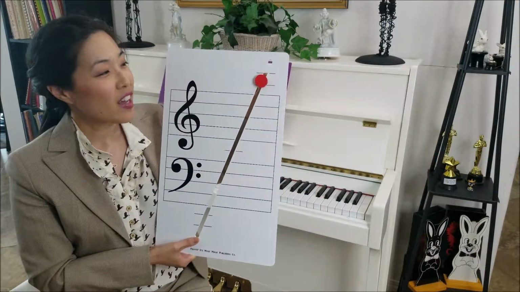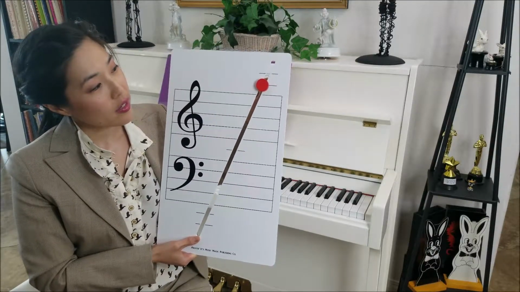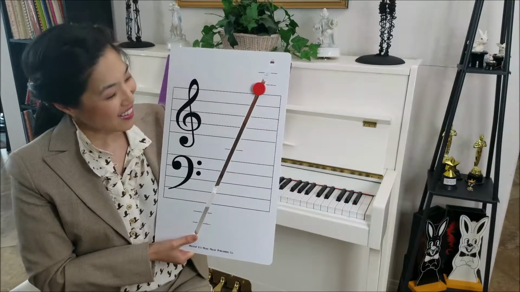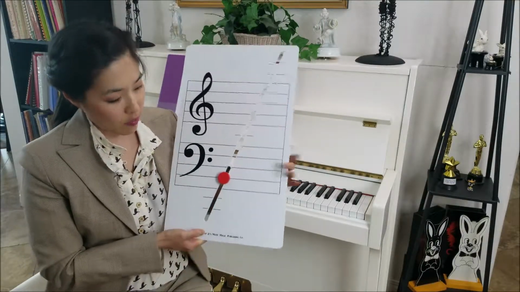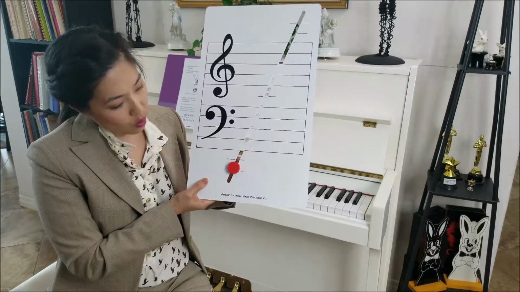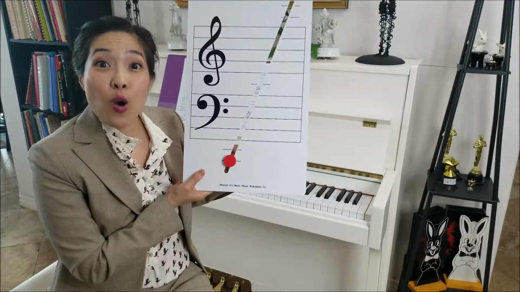It's a space. You'll know if it's on a line because the line goes right through it. So this is on a ledger line, and then this is below the ledger line. So that's a space. Okay, how about way down here? Here's some ledger lines. Here's a really low ledger line. Now, what if I was below the ledger line?